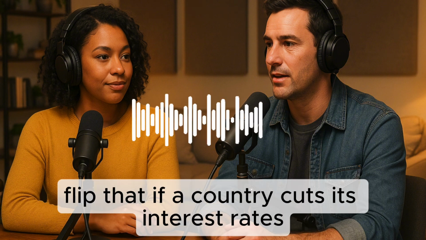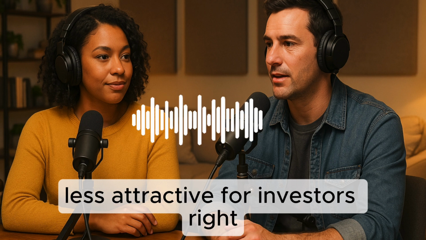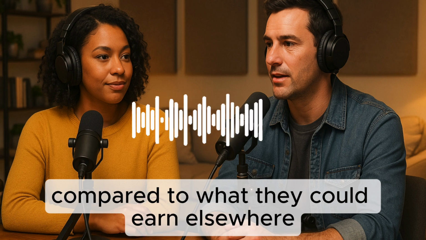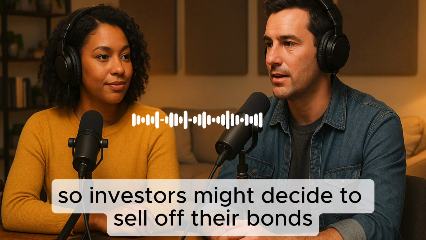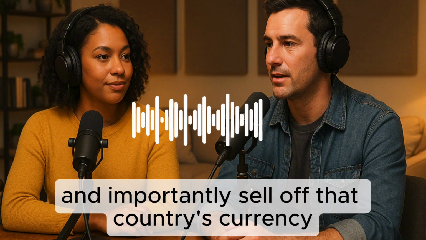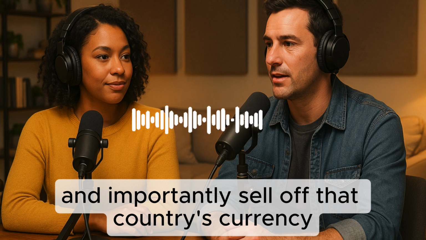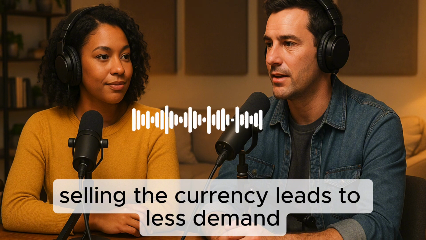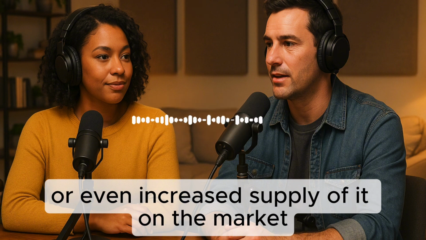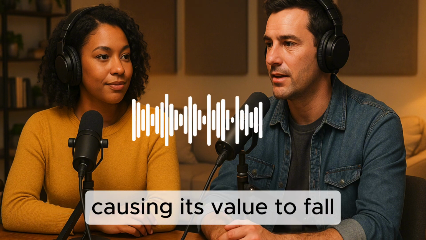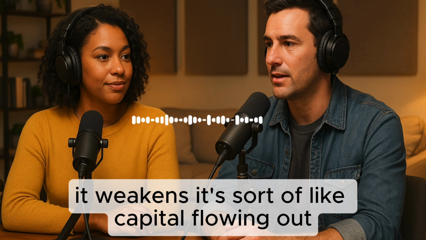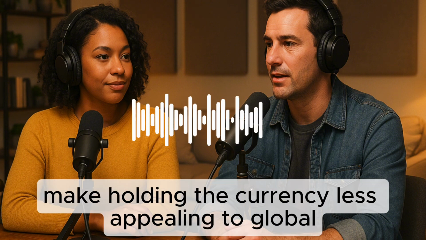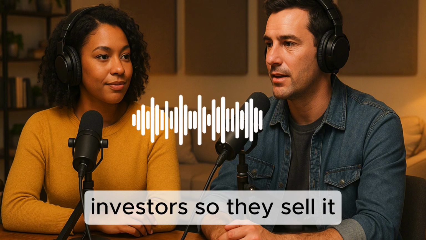Now, flip that. If a country cuts its interest rates, it's less attractive for investors. Right, those investments suddenly look less appealing compared to what they could earn elsewhere. So investors might decide to sell off their bonds and, importantly, sell off that country's currency to move their money to countries offering higher returns. So selling the currency leads to less demand or even increased supply of it on the market, causing its value to fall. It weakens. It's sort of like capital flowing out because the returns aren't as good anymore. Okay, that makes sense. Lower interest rates make holding the currency less appealing to global investors, so they sell it.